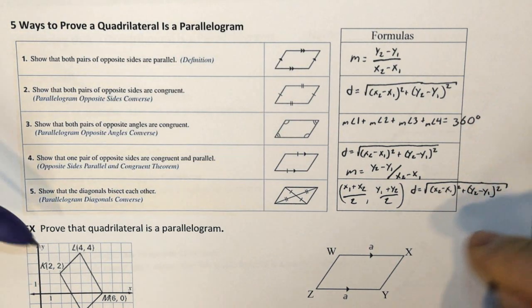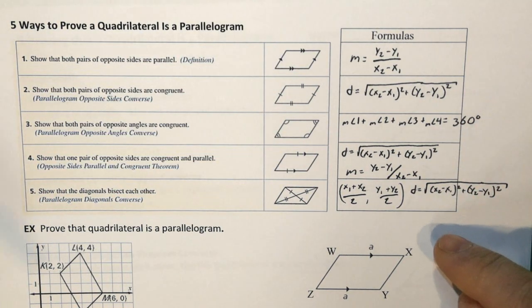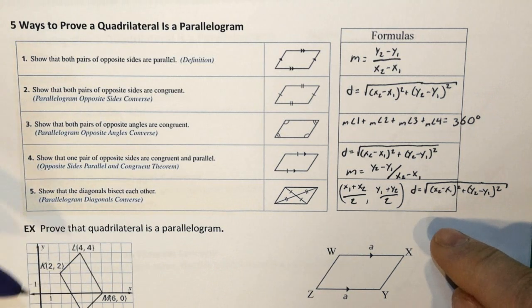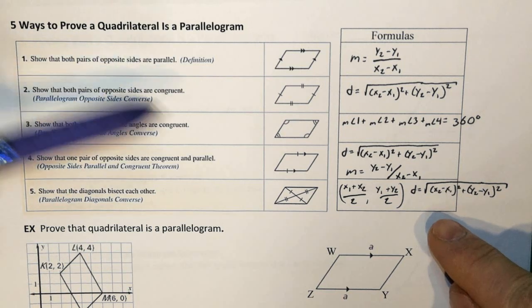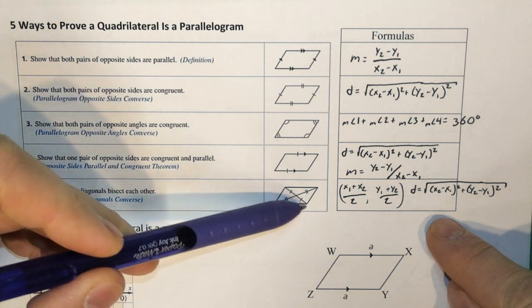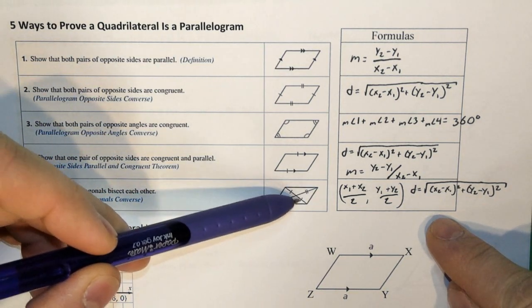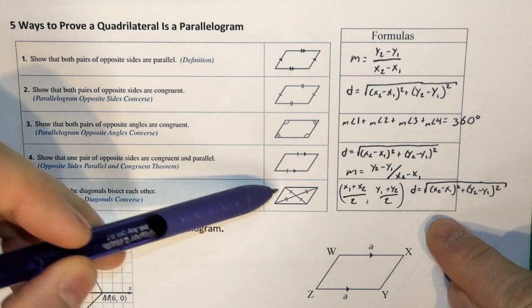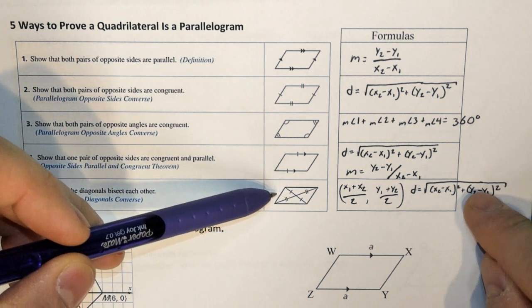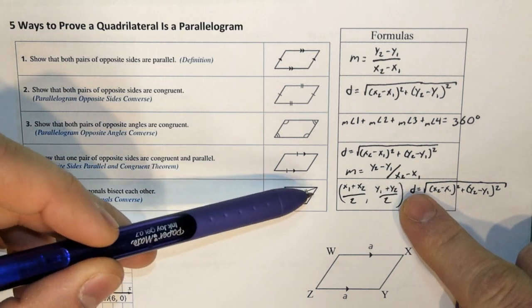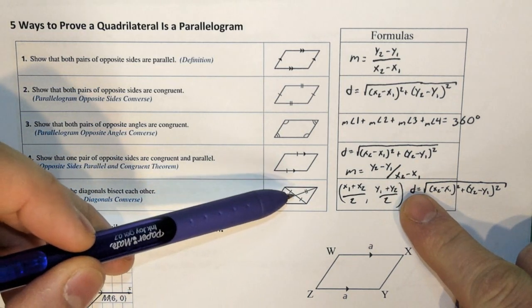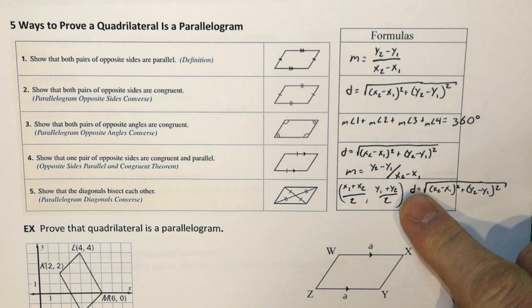Last one right here is the one about diagonals. And now this one can be interesting because you can come at it from a couple of different perspectives. The main thing that you can do right here is you can look at the diagonals and you can match up the two sets on either side of each diagonal, and you can use the distance formula to show that they're congruent, or you could potentially use the midpoint formula right here to show that they are going to be intersected at the midpoint right here in the middle.